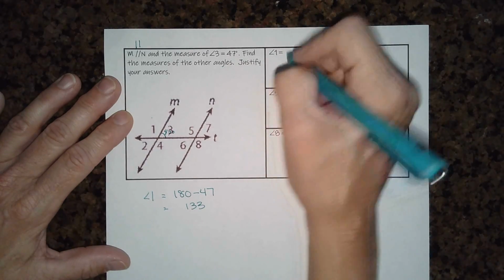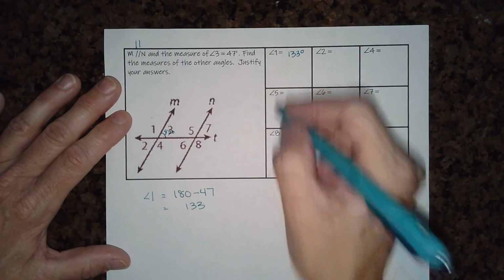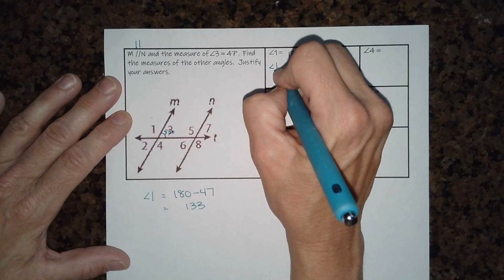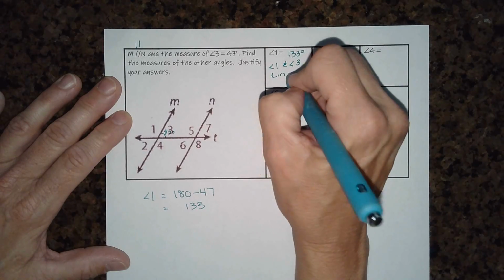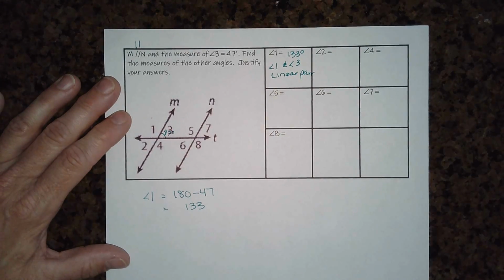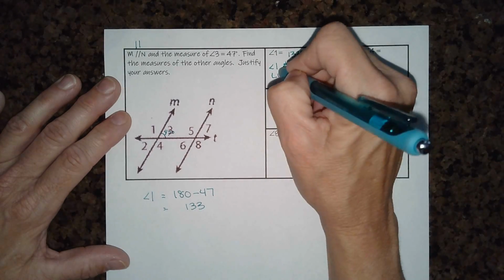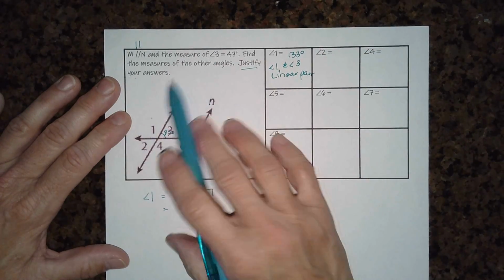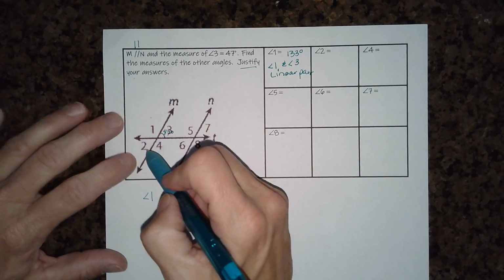So angle 1 has a measure of 133 degrees, and the reason why is because angle 1 and angle 3 are a linear pair. Okay, and there are other reasons and other ways we could justify our answers. But that's angle 1.